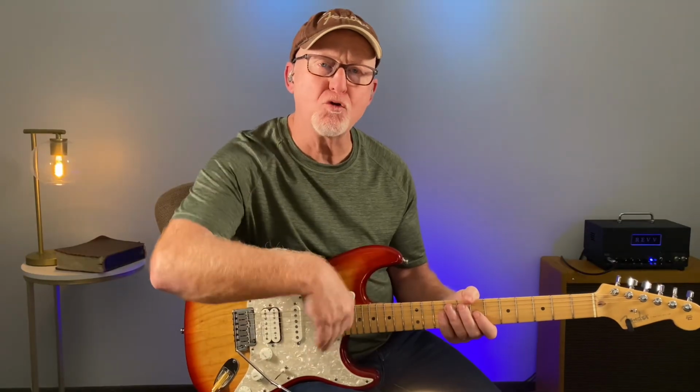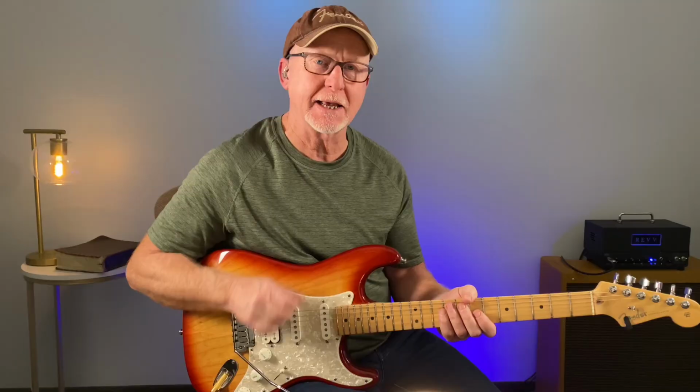So creating movement around those little chord fragments, that is the key.